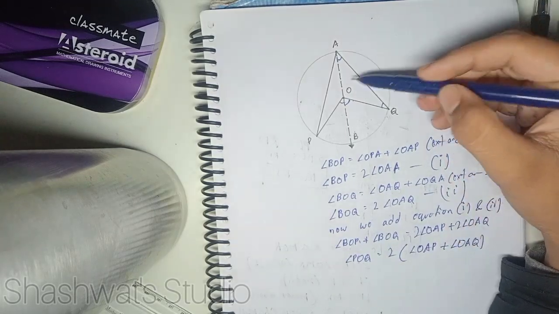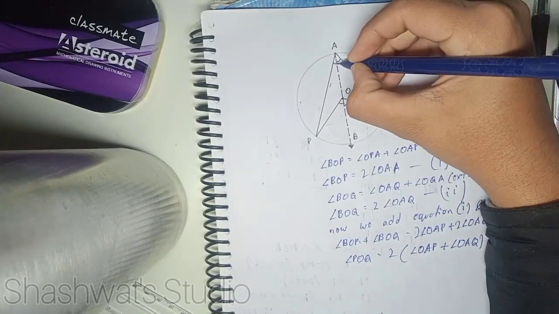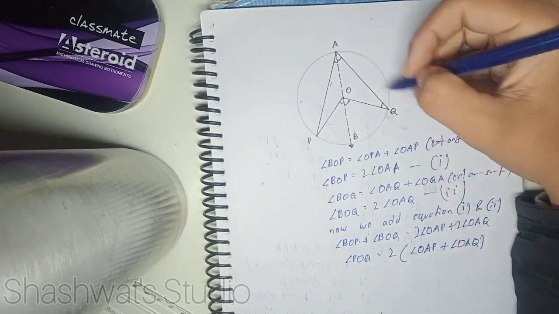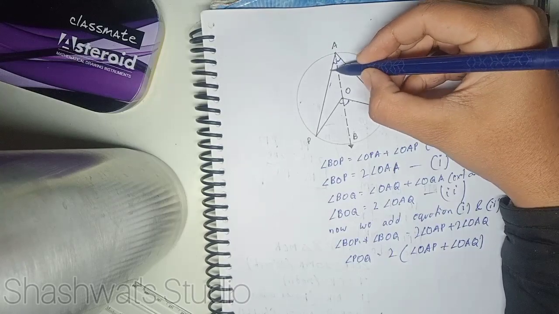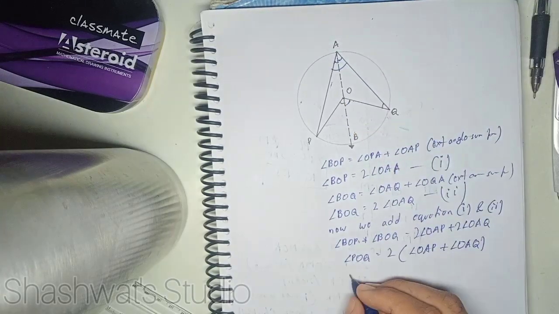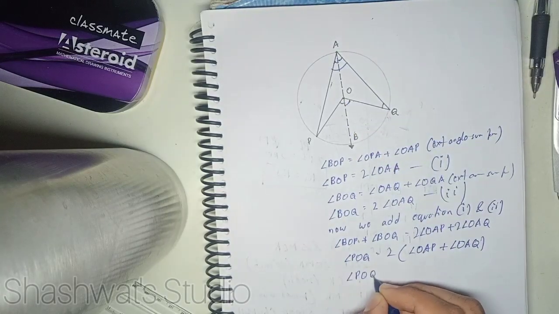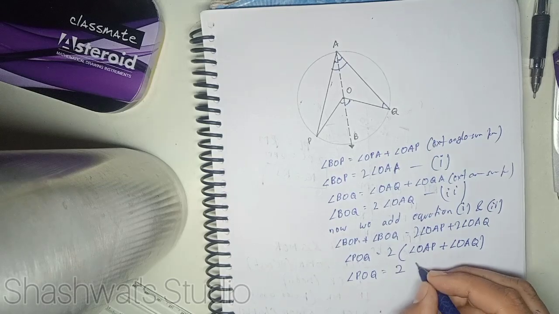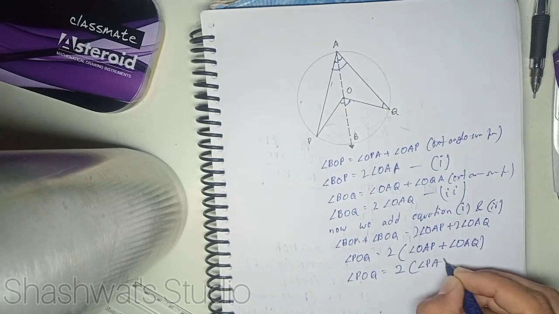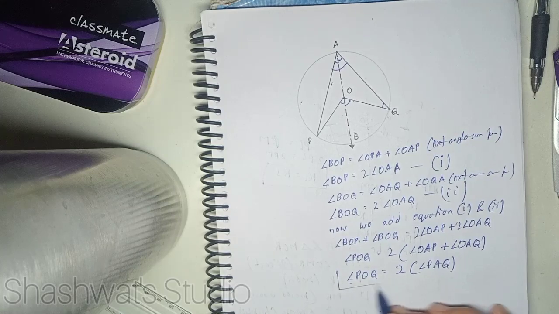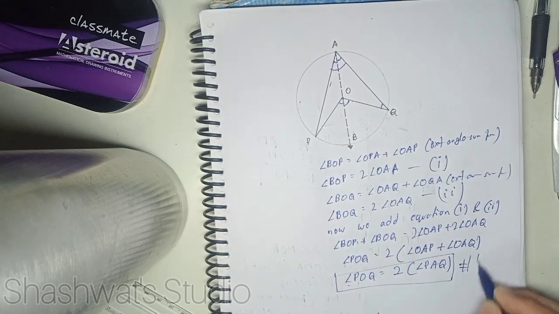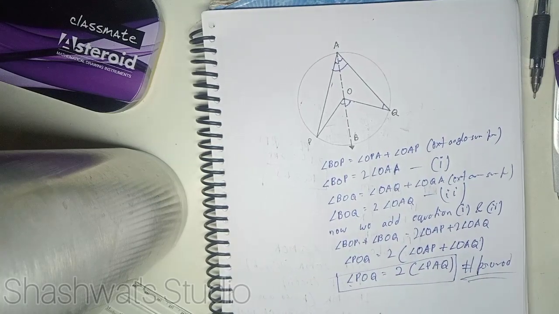So we can see here angle OAP, which is this one, plus OAQ, which is this one, in whole forms this angle, which is PAQ. So angle POQ is equal to twice of angle PAQ, and this is what we had to prove. Hence proved.